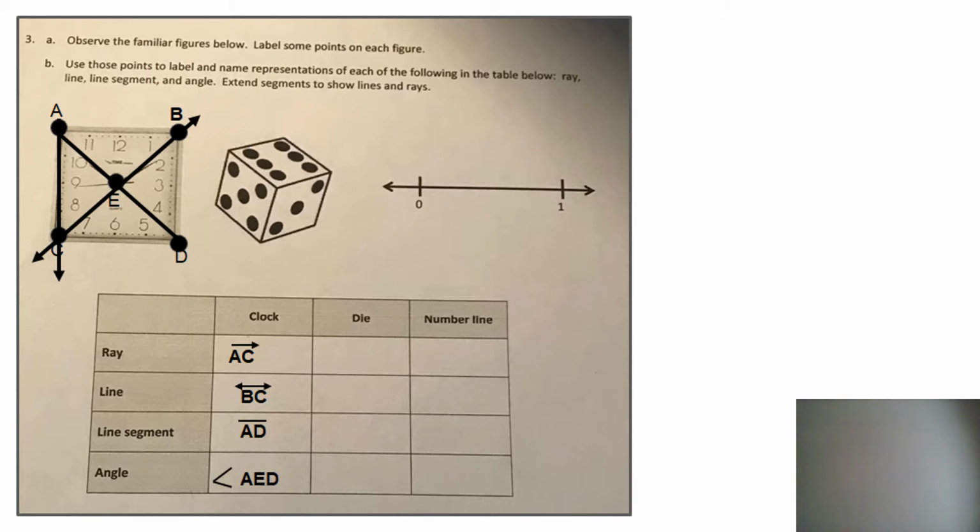For my line, I did BC. And a line goes on forever in both directions, so it's through B and it's through C. And that's the symbol for line. My line segment, see how there are no arrows, is AD. It begins at A and ends at D.